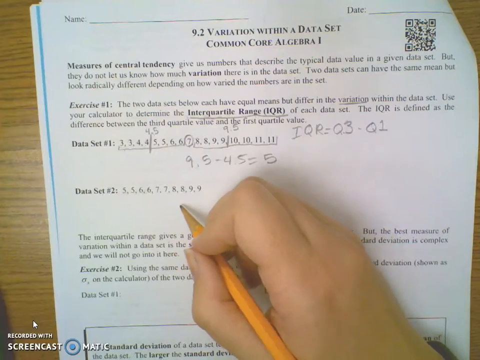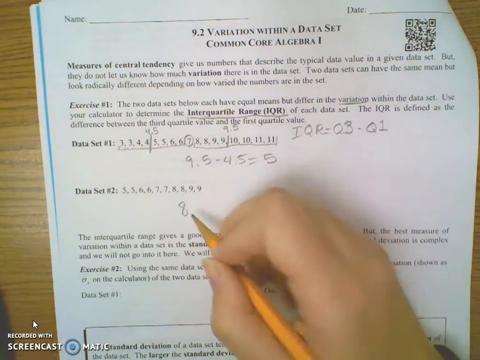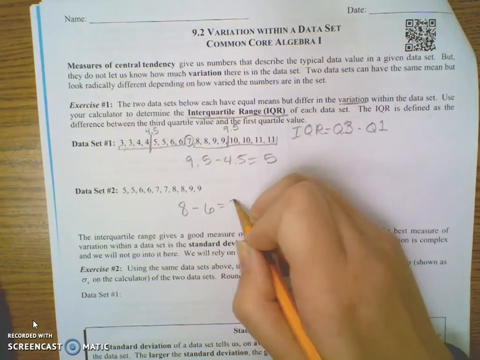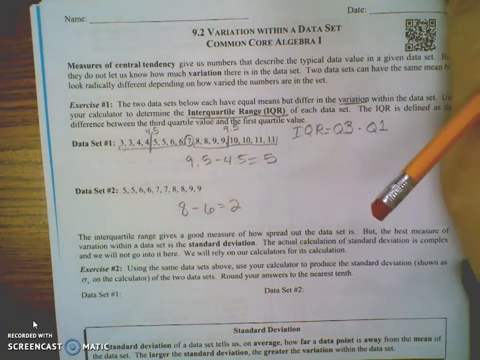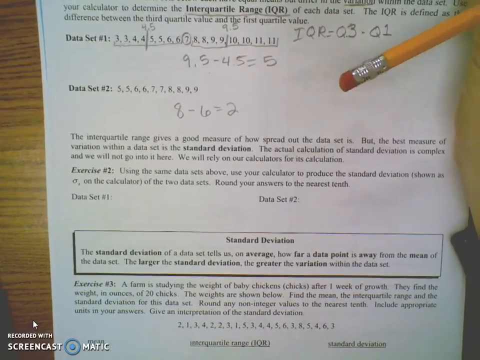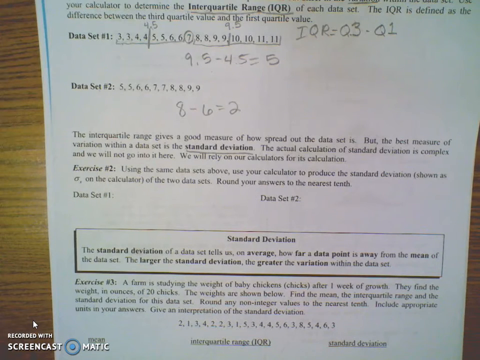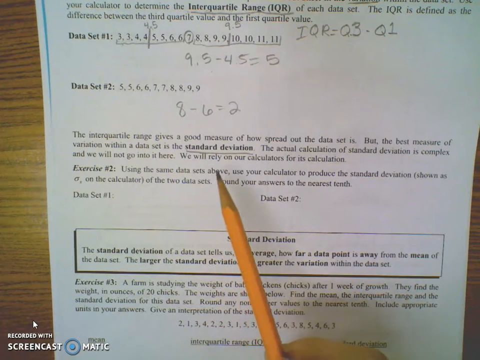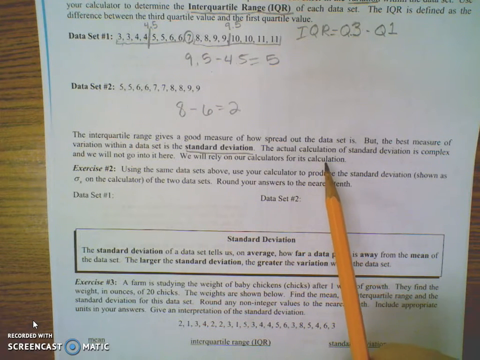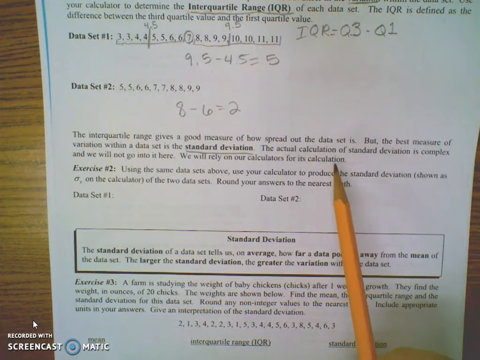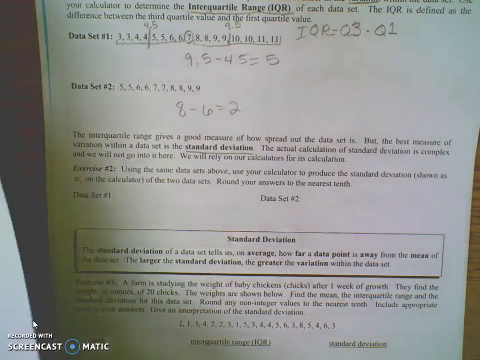All right, coming back, your answer here, your Q3 is 8, your Q1 is 6, and you subtract them and you get 2. All right, now we're going to try another measure of variation, which is called our standard deviation. And that is like our average of differences. So how much the data set varies from your average. And we're not going to go into the actual calculation of it because it's crazy and there's a lot to it, and our calculators can do it for us. So what I'm going to show you is how to put that into your calculator.